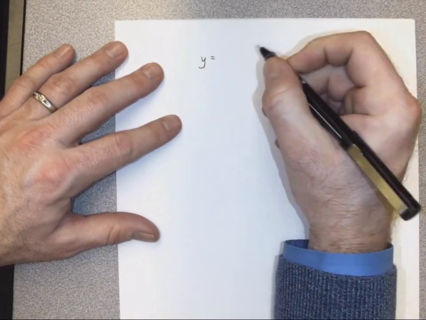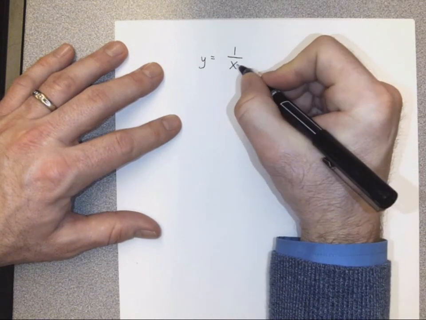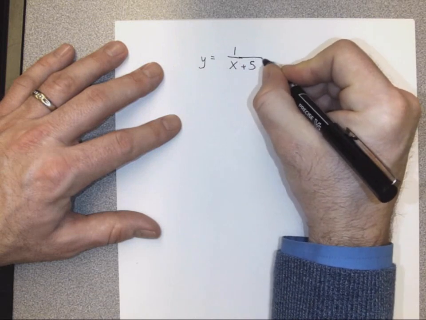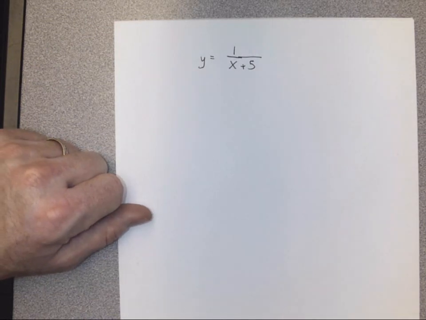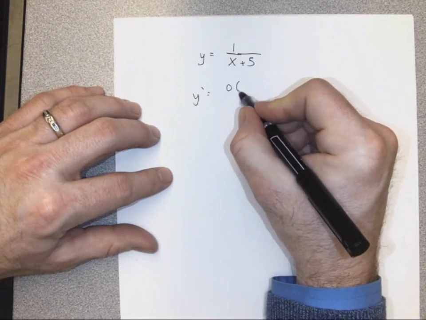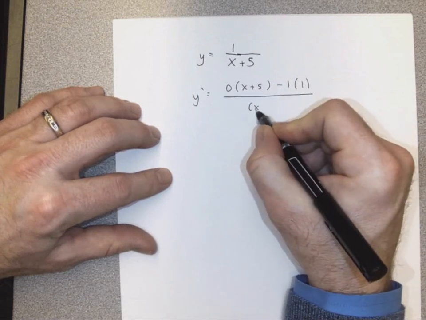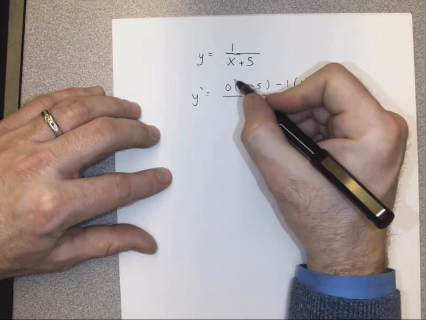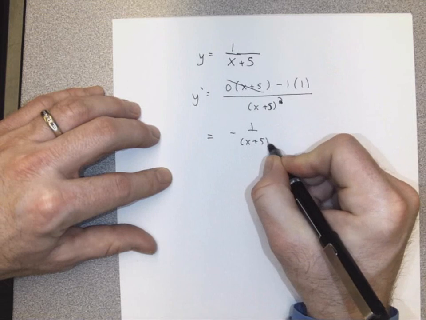Okay, so y is equal to something as simple as this. You guys agree that would have to be quotient rule? So if you wanted the derivative, it's going to be the derivative of the top times the bottom minus the top times the derivative of the bottom, all over the bottom squared, right? Is that clear? This goes away, so this is going to be equal to minus 1 all over x plus 5 squared.